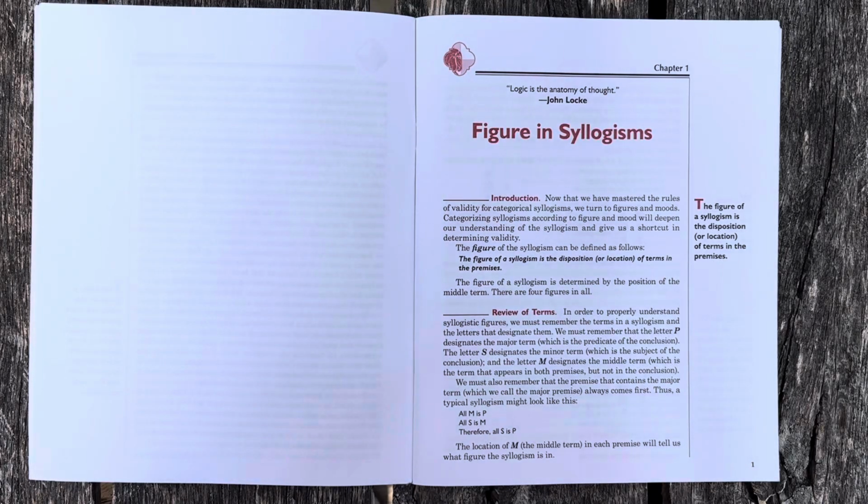Chapter 1. Logic is the Anatomy of Thought, John Locke. Figure and Syllogisms.